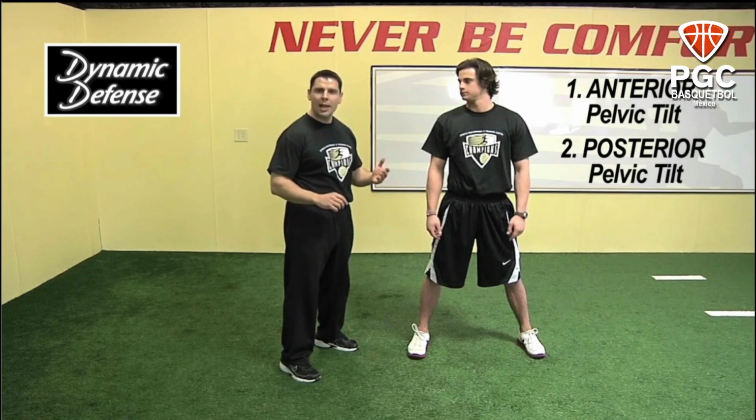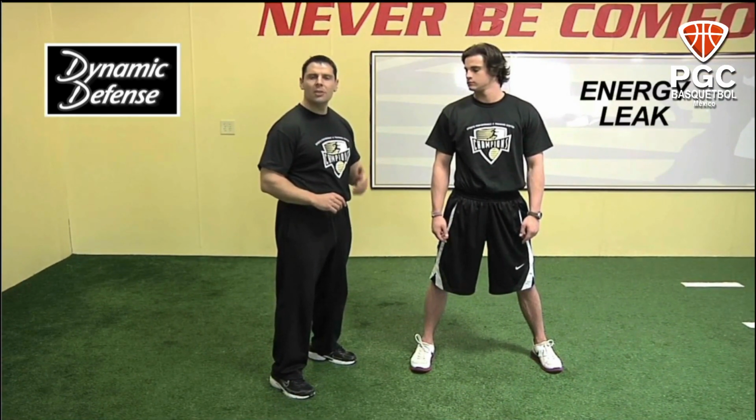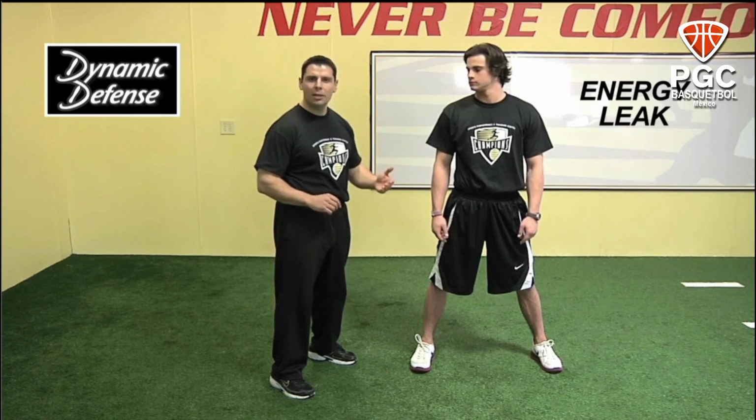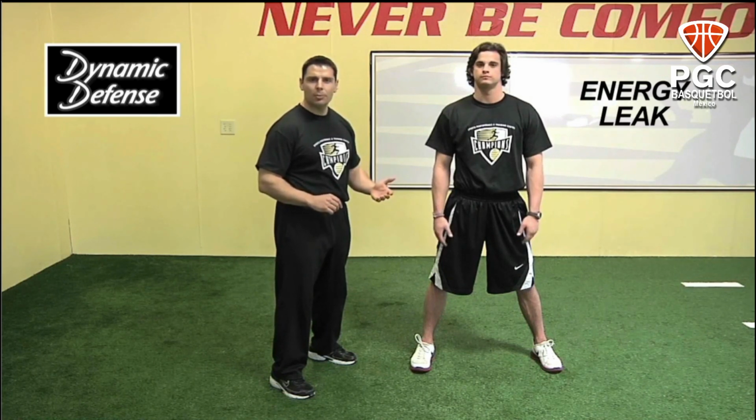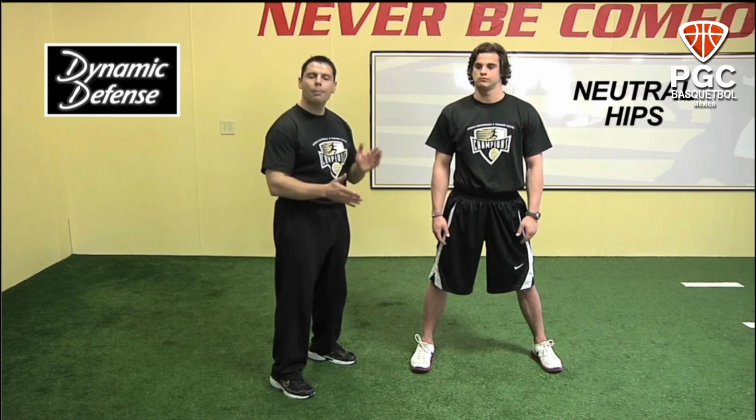Another way of looking at it is you have an energy leak. The body will not move efficiently. And this is the same for when an individual is running, when they're performing speed, agility, quickness drills, and when they're trying to play defense in the game of basketball. So it's very, very important to have what's called neutral hips, halfway between an anterior tilt and a posterior tilt.